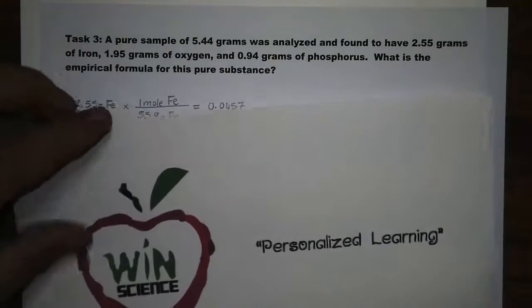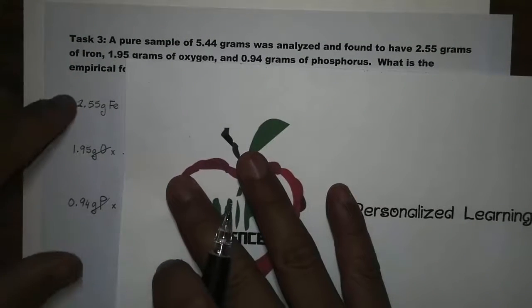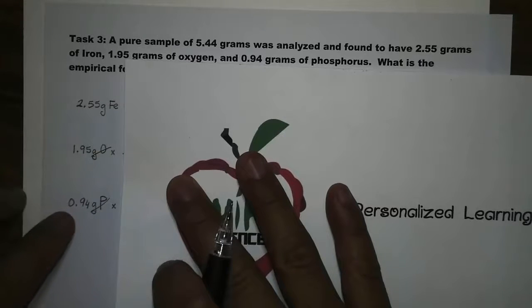So that was pretty easy. I have this layout ready for you. I have the mass for iron, the mass for oxygen, and the mass for phosphorus.